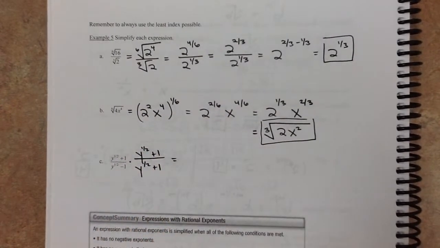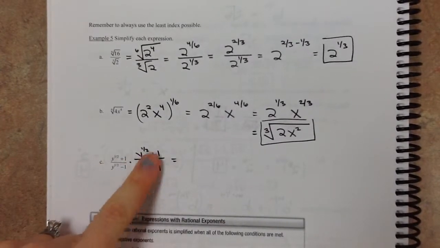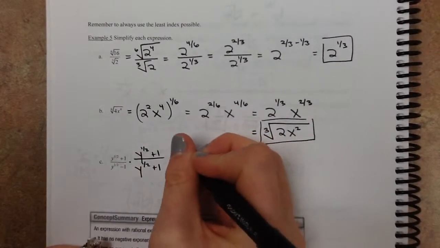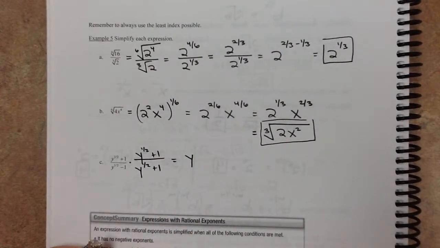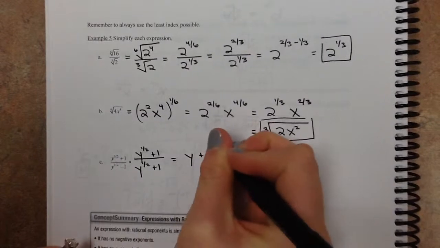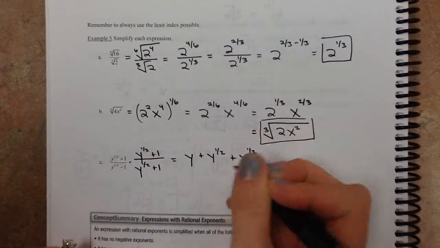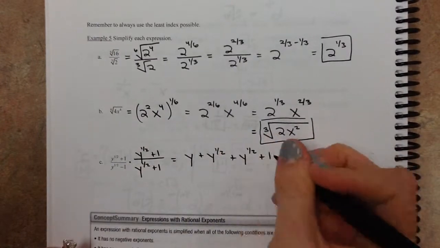Okay, so I'm going to FOIL both pieces. So y to the 1/2 times y to the 1/2. Remember, you add those exponents. 1/2 plus 1/2 would be 1. So that's just y to the first, or y. Outside, y to the 1/2 times 1. Inside, another y to the 1/2 times 1. And then 1 times 1 for the last.